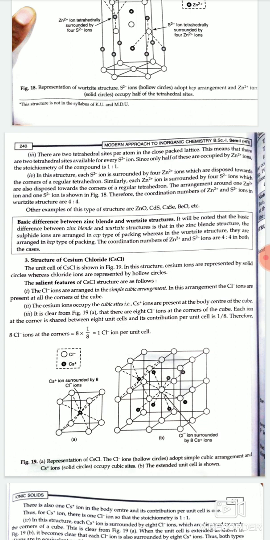The basic difference between zinc blende and Wurtzite structures. It will be noted that the basic difference between zinc blende and Wurtzite structure is that in the zinc blende structure, the sulfide ions are arranged in CCP type of packing, whereas in Wurtzite structure, they are arranged in HCP type of packing. The coordination numbers of Zn2+ and S2- ions are 4:4 in both the cases.